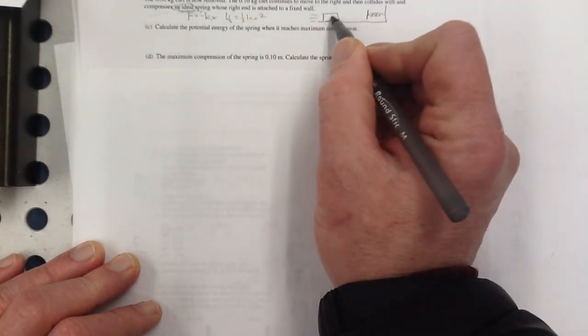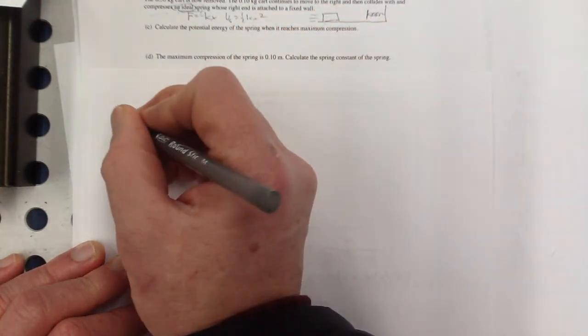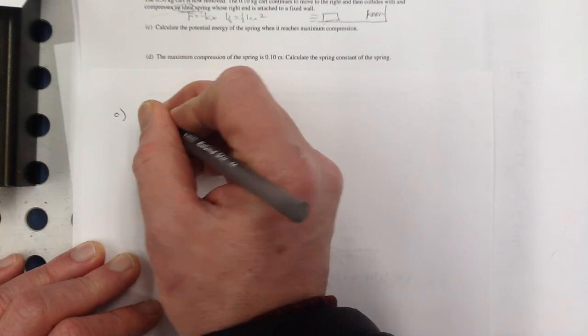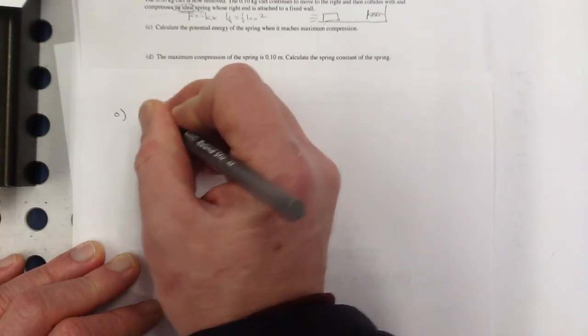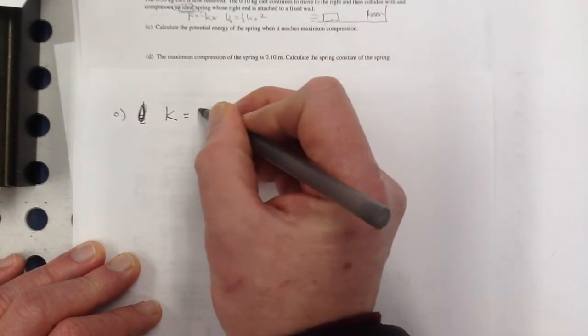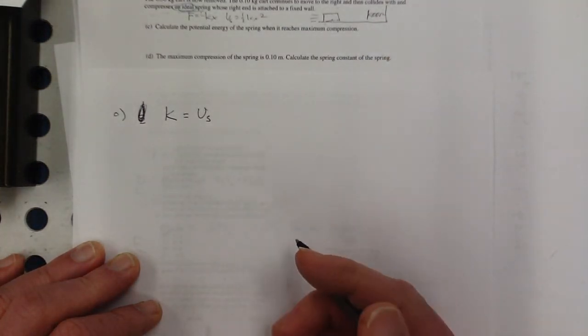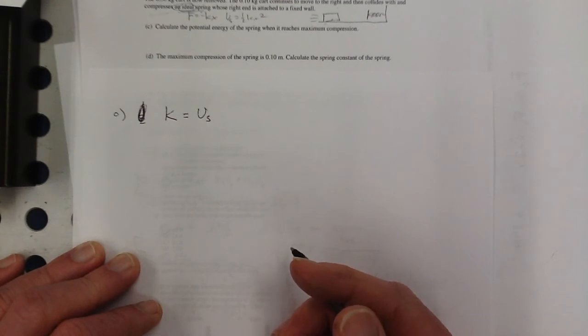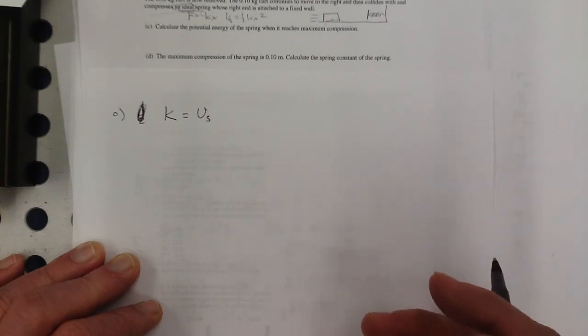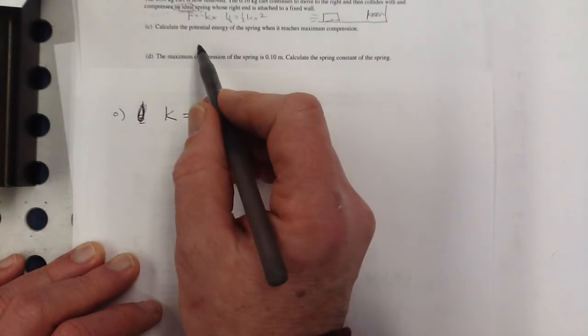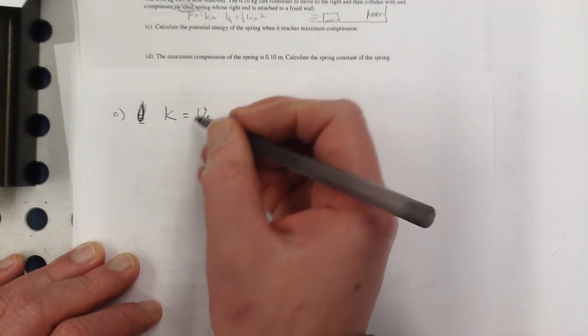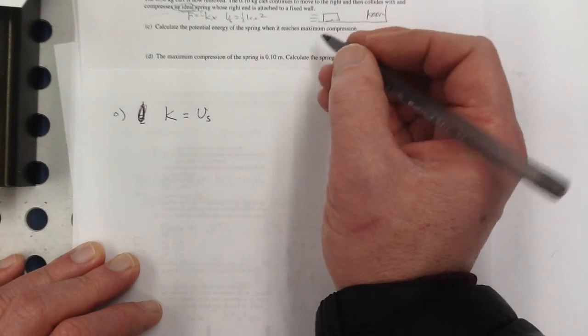Okay, so what do we have here? Sorry, let me back up one level here. We're going to have the kinetic energy of the cart turn into the stored energy of the spring. Right? Yes.